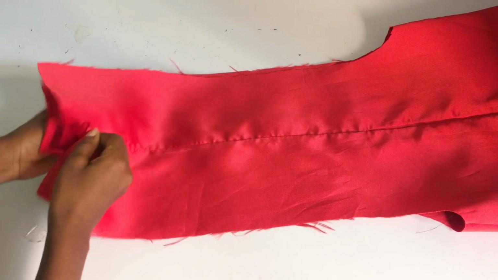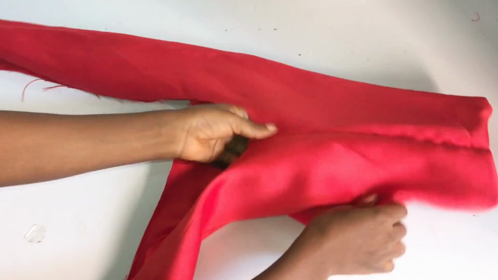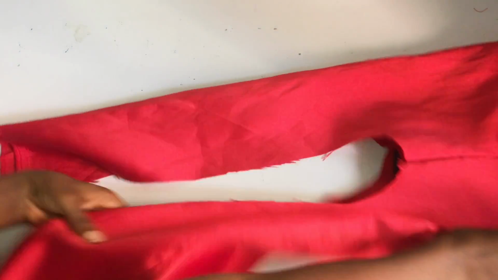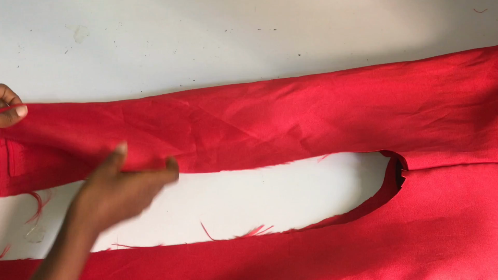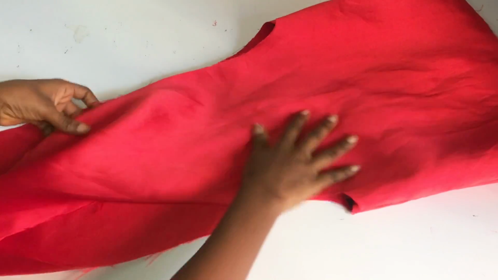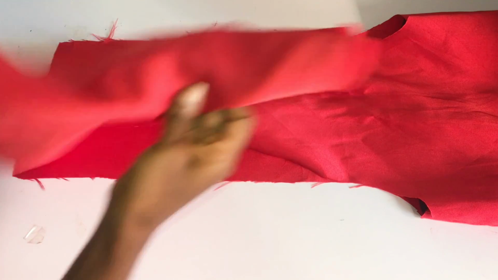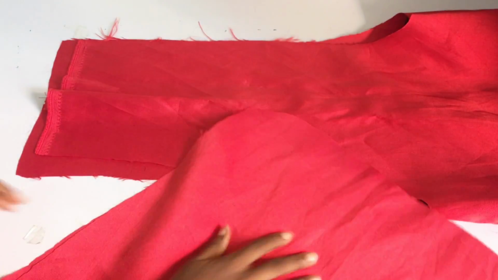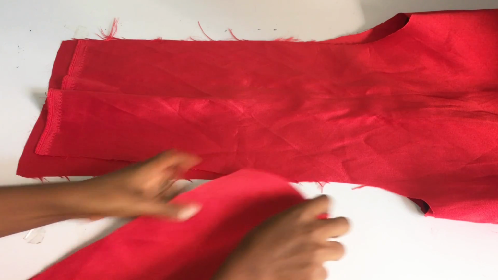So the next thing I'm going to do now is to fix my ruffle. To do that, I'm going to open this area like this, as you can see, and I'm going to bring in my ruffles. So guys, I'm going to go ahead and start pinning the ruffles.